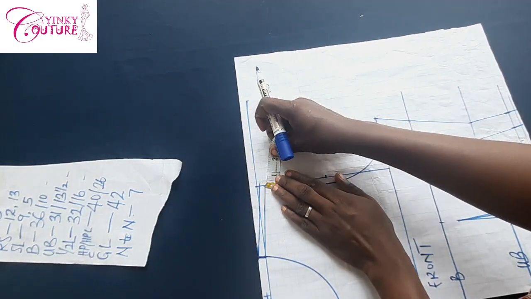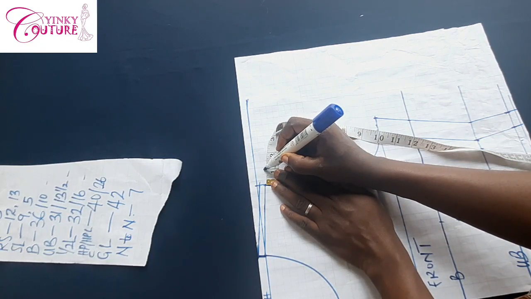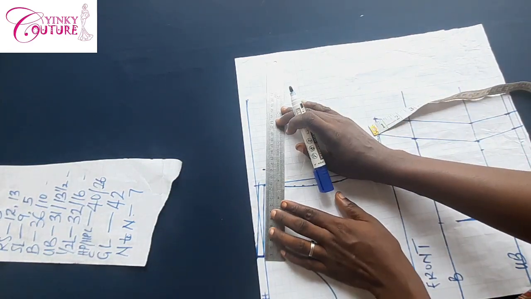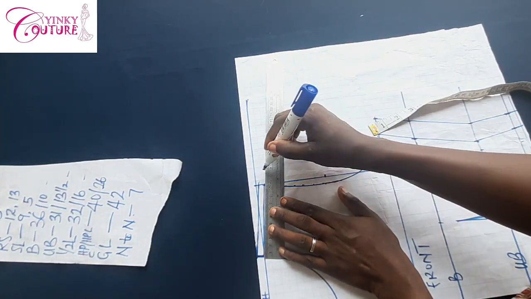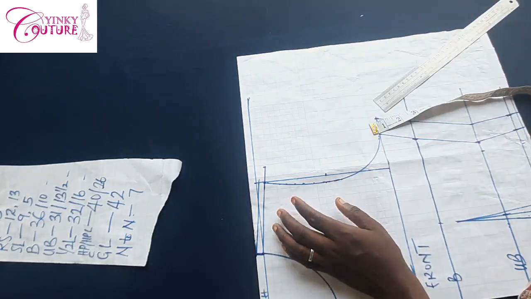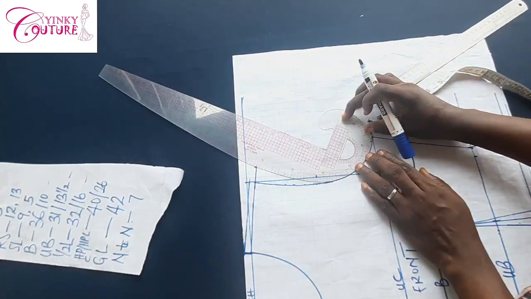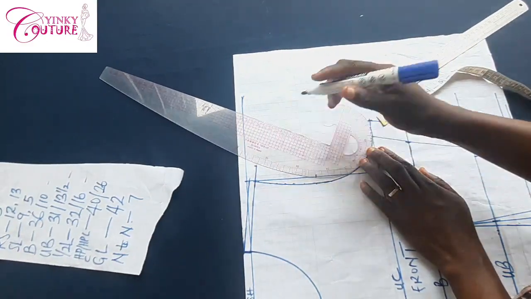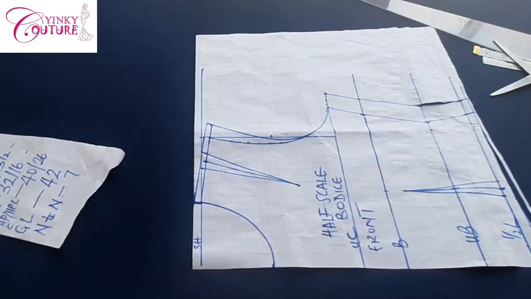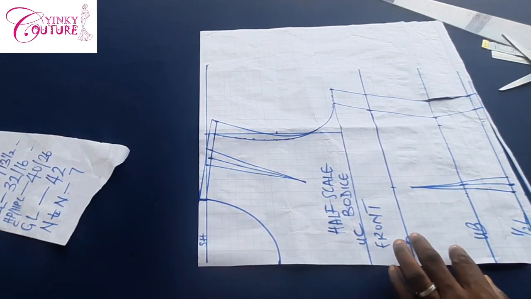To create the shoulder dart, it is not compulsory for all your patterns. So I'm going to input 1 inch here. I extend out by 1 inch from the shoulder slope, so just let it slope the same way, because I want to put a shoulder dart. So I'm going to place my curve ruler like so, because the dart will end somewhere here. That's why I curve it up like that, and I have created my shoulder dart.